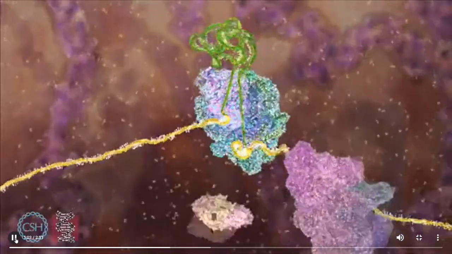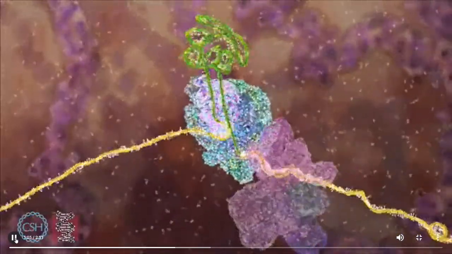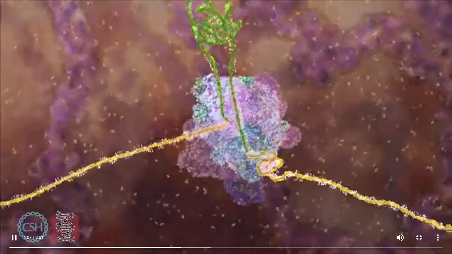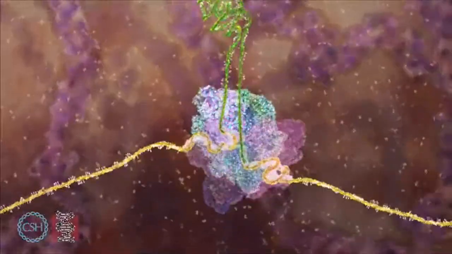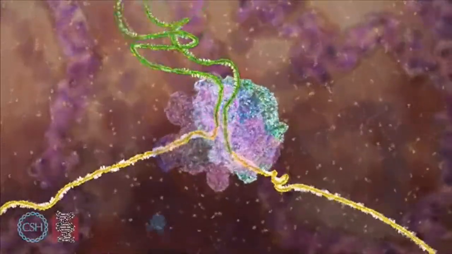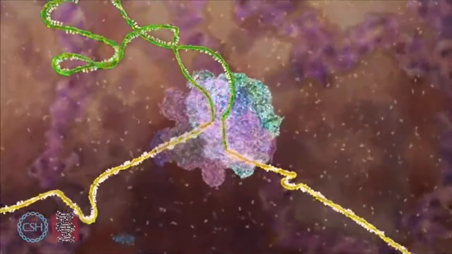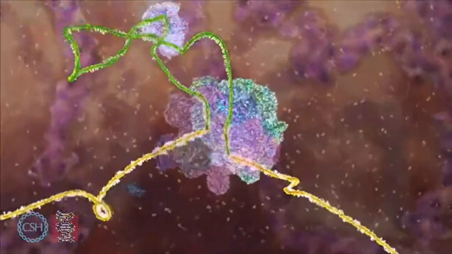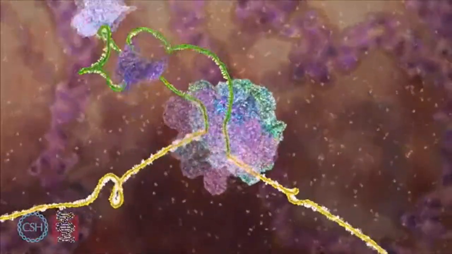act as beacons to guide small proteins to form a splicing machine called the spliceosome. The animation is showing this happening in real time. The spliceosome then brings the exons on either side of the intron very close together, ready to be cut.